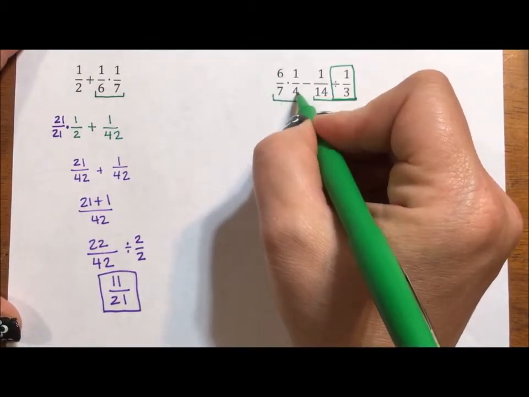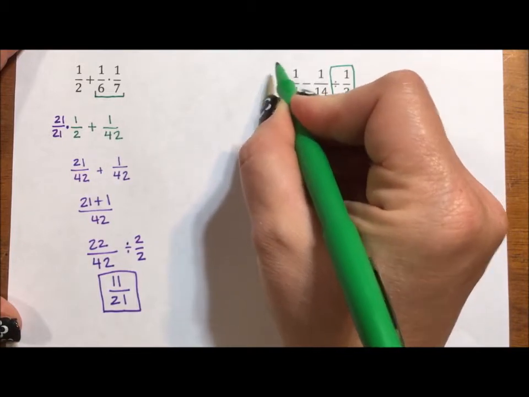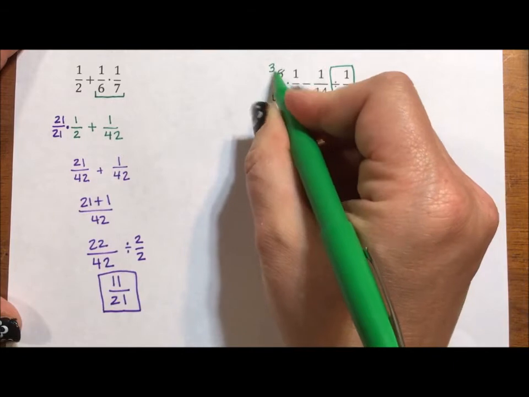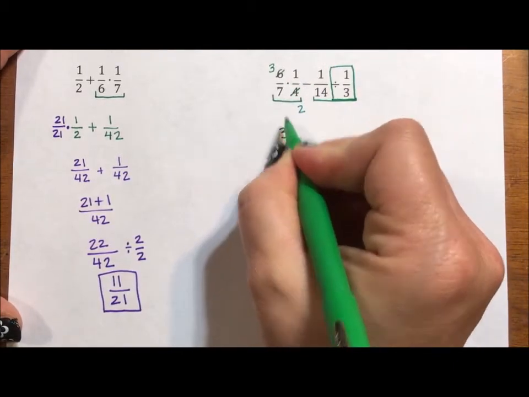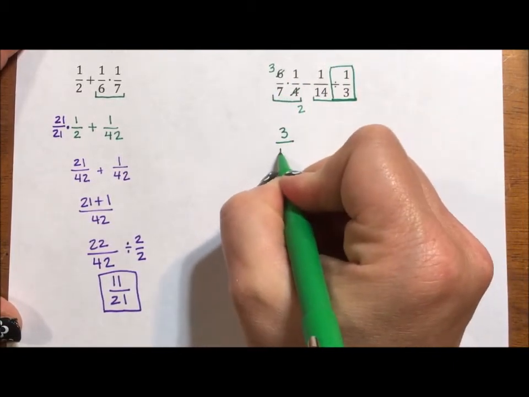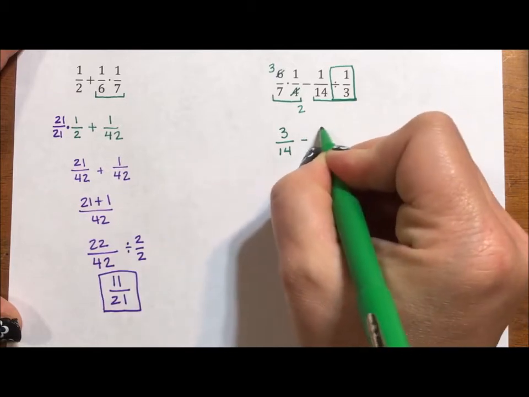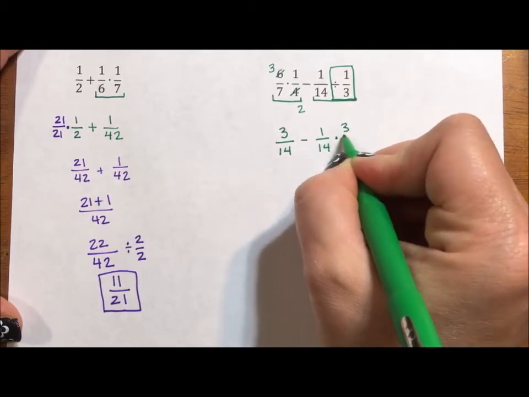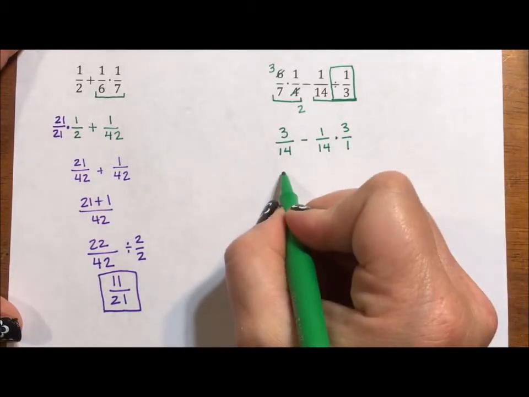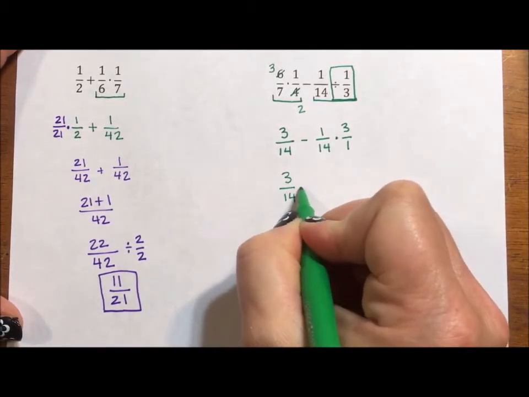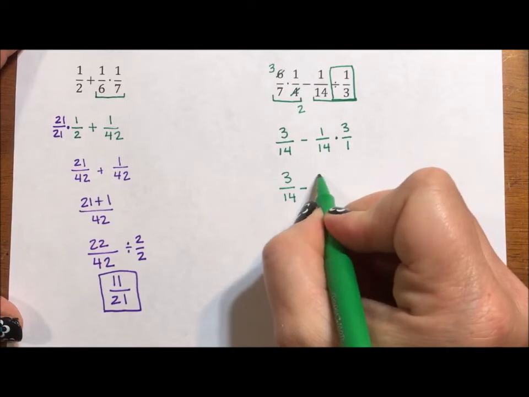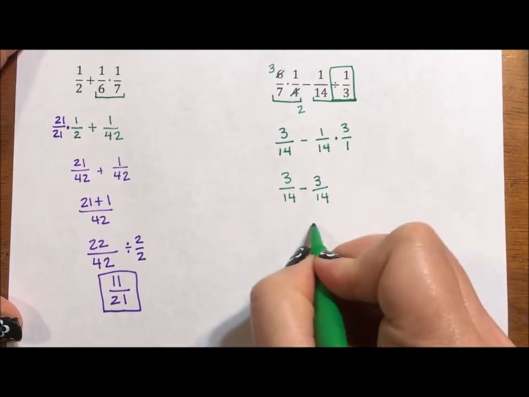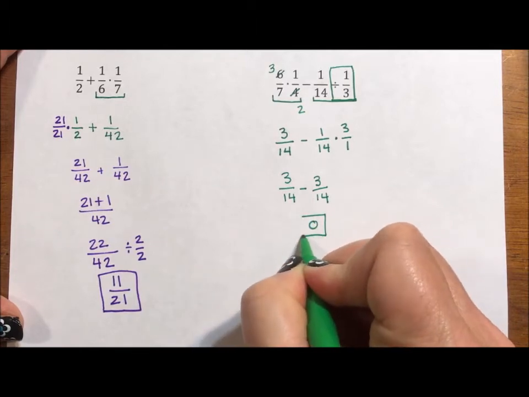A 2 comes out of both 6 and 4. 6 divided by 2 is 3. 4 divided by 2 is 2. And if I multiply, 3 times 1 is 3. And 7 times 2 is 14. Minus, I have 1/14 times, flip and multiply, 3 over 1. 3/14 minus, well, 1 times 3 is 3. And 14 times 1 is 14. And this, my friends, is 0.